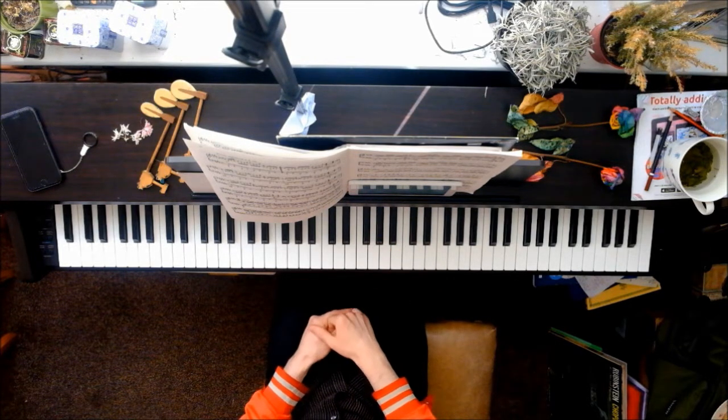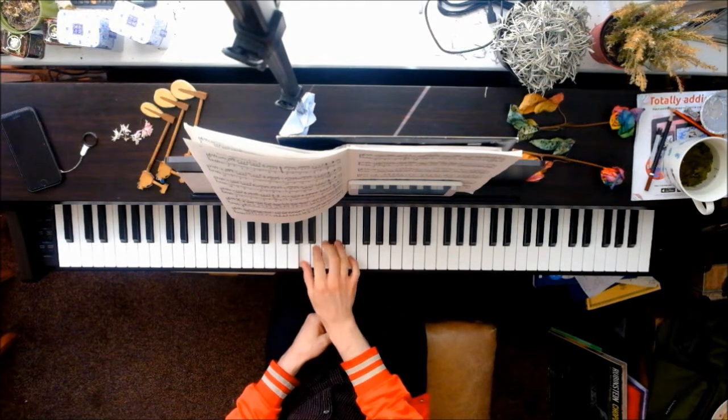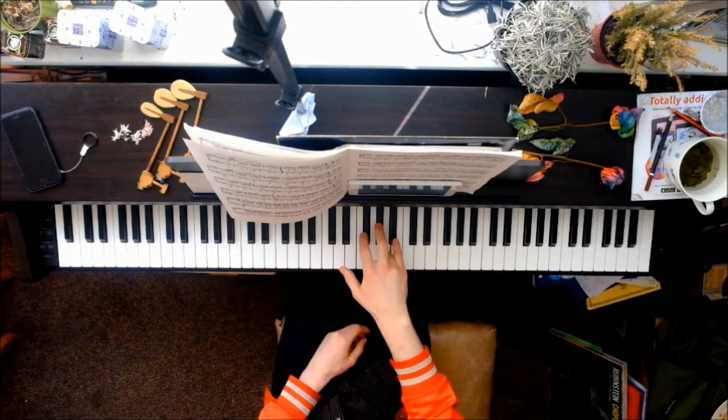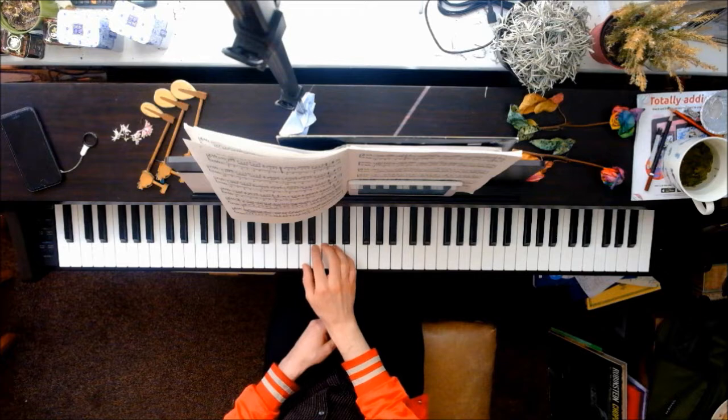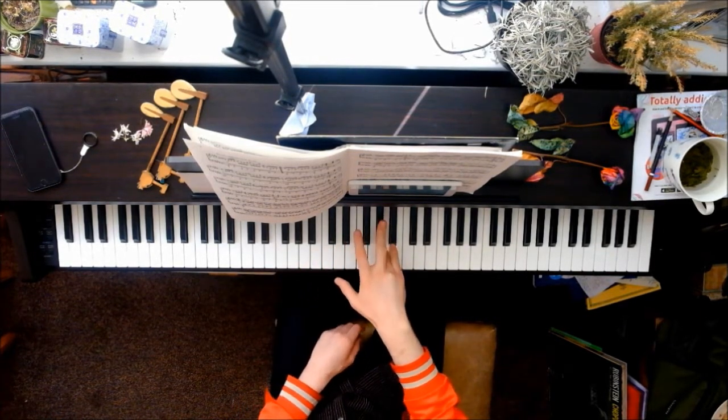So if this was our new scale, we would be playing it as this. This is called the harmonic minor. If we hadn't modified that, then we would just be playing the natural minor scale.